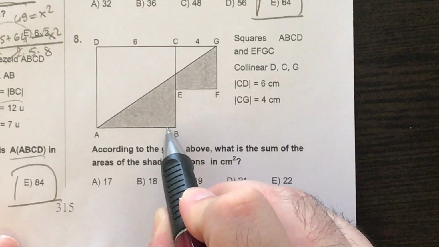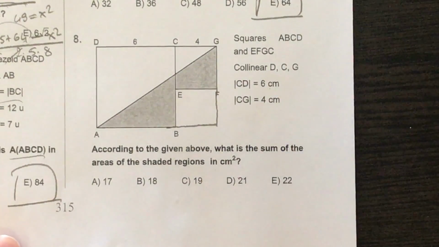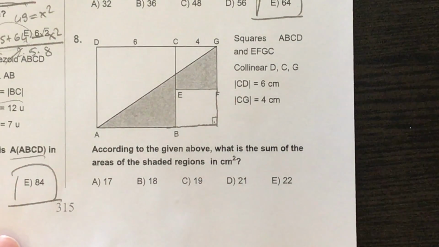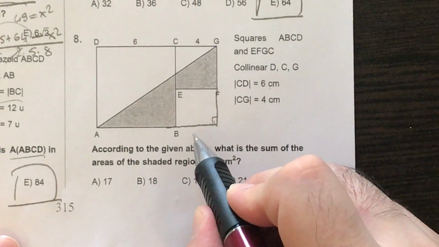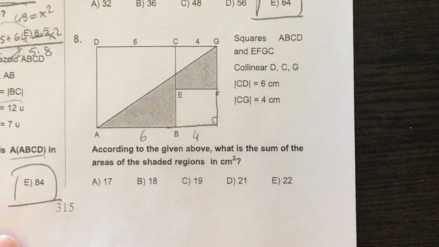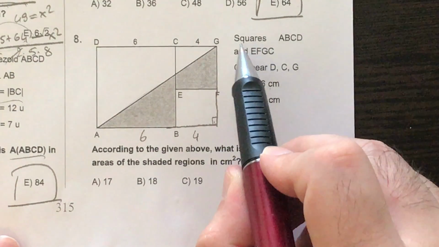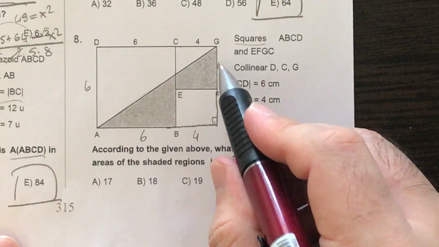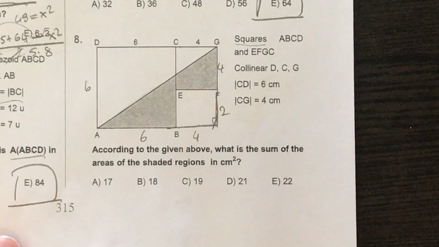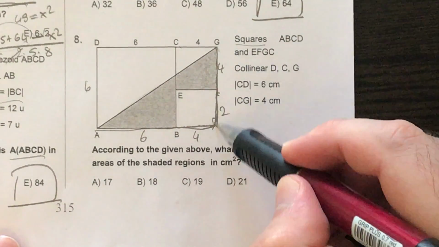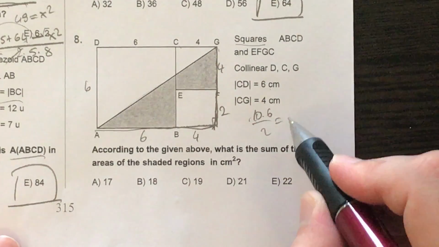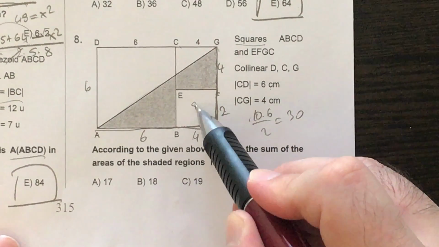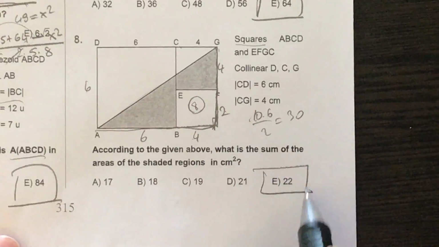In this one, let me complete it. Okay, so whether it's a square or not, I don't know. This is 4 here, this will be 4, and this is 6 here. And these points are collinear. And it says this is square, and this is square. So okay, if this is 4, this is 6, then this is 2. Okay, so this is 10, this is 6, so 10 times 6 over 2, which is 30. 4 times 2, which is 8, so 30 minus 8 will be 22.